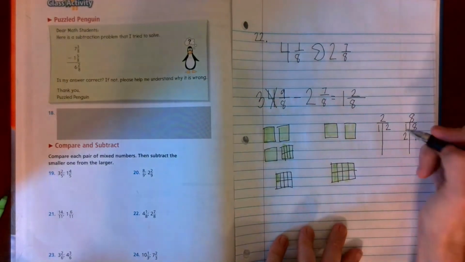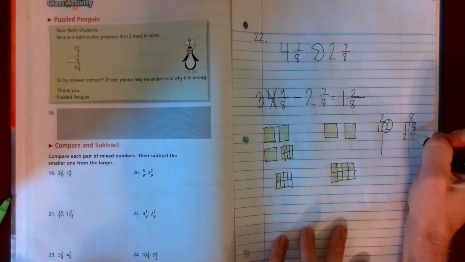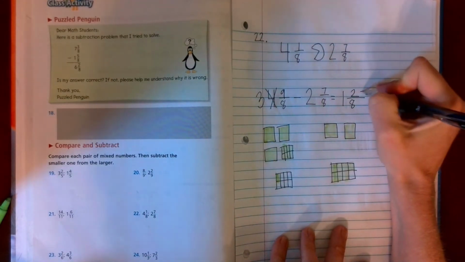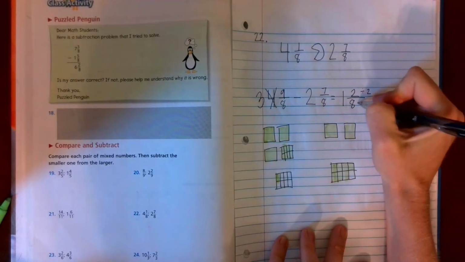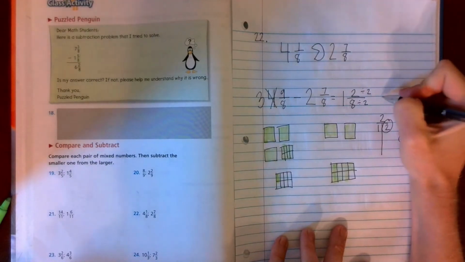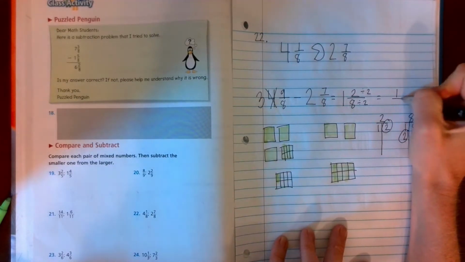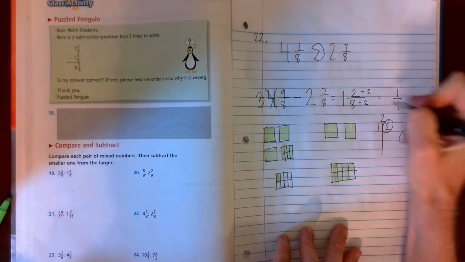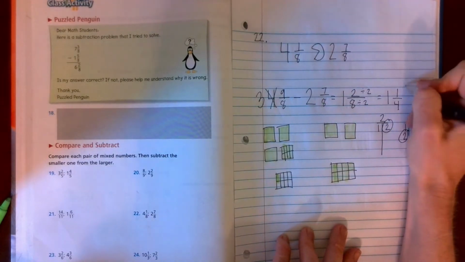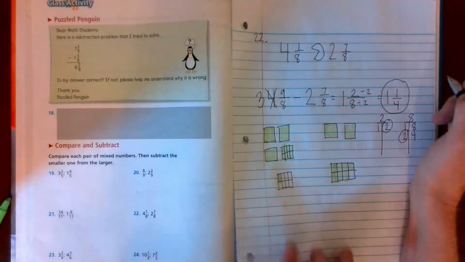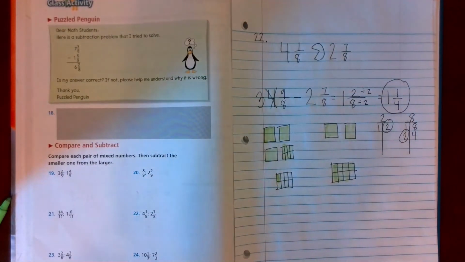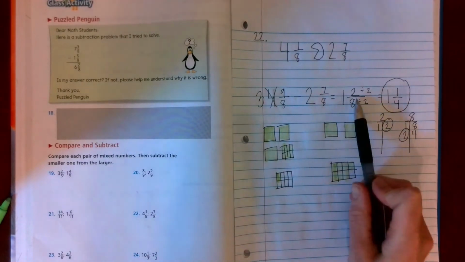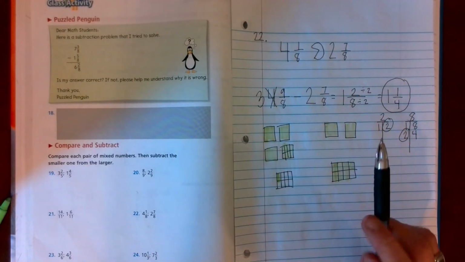Okay, so now I see that they both have 2 in common. So I would divide by 2, and I get 1. 2 goes into 1 time, 2 goes into 8 4 times, and then my whole number does not change. So 1 and 1/4 is equivalent to 1 and 2/8.